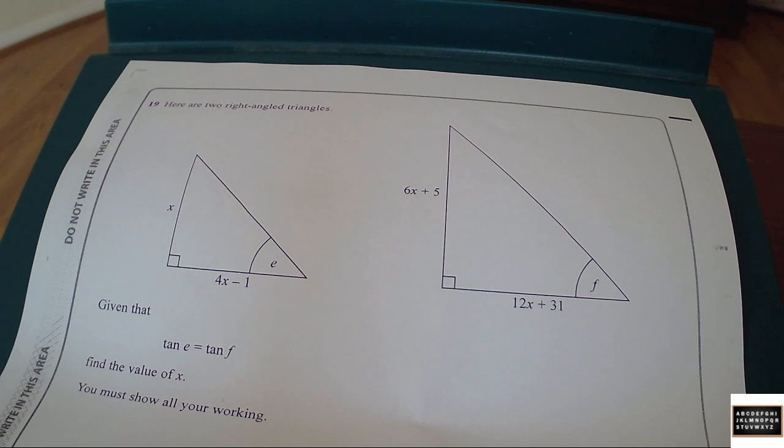Today looking at the final three questions of the GCSE Maths exam from June 2018 and this particular paper, paper 3.